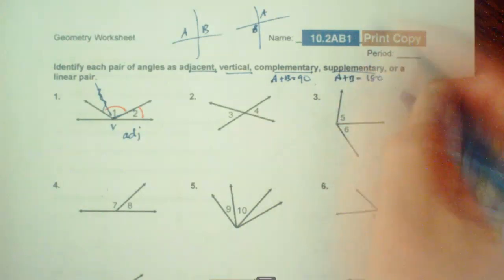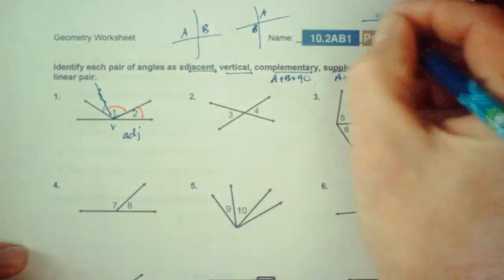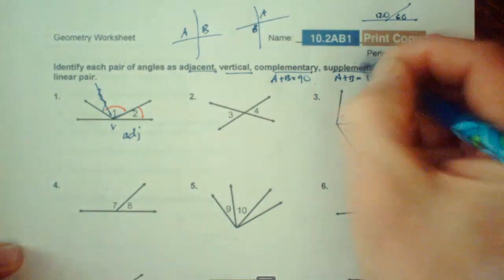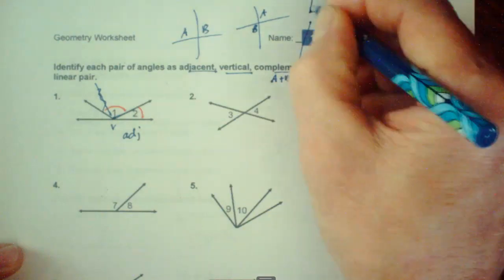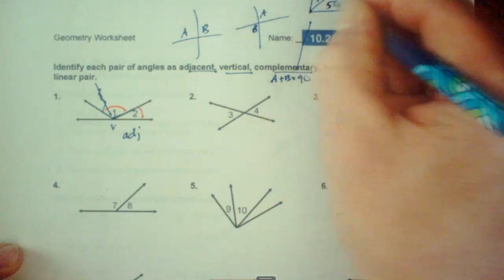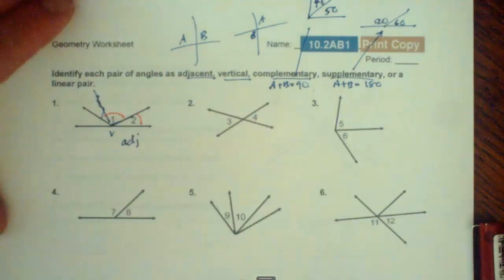So if you take a look at these two angles here, call this 120 and call this 60. These here are supplementary angles. And let's give you a couple here. Draw 90 here, and we'll just make this a 40 and make this a 50. Those there are complementary because they add up to be 90 degrees.